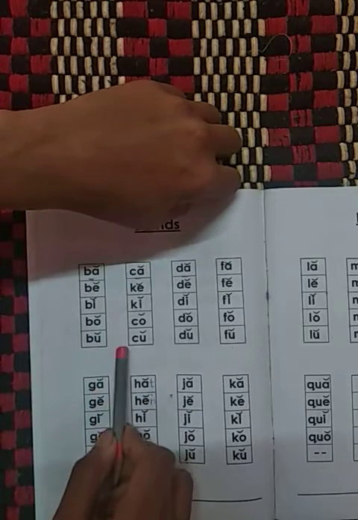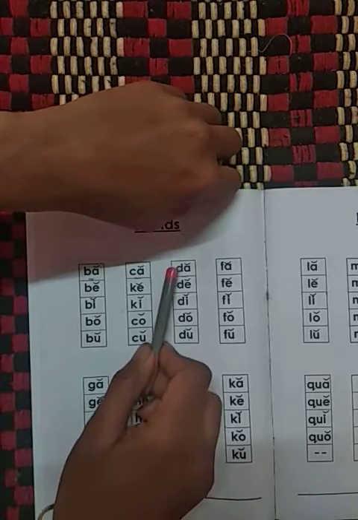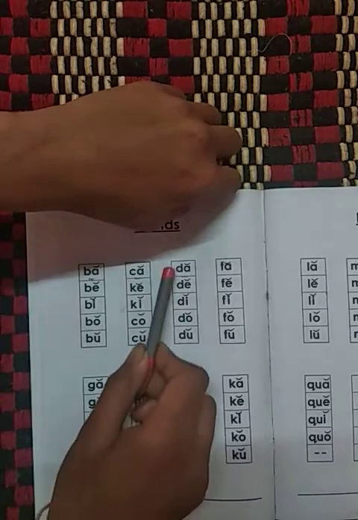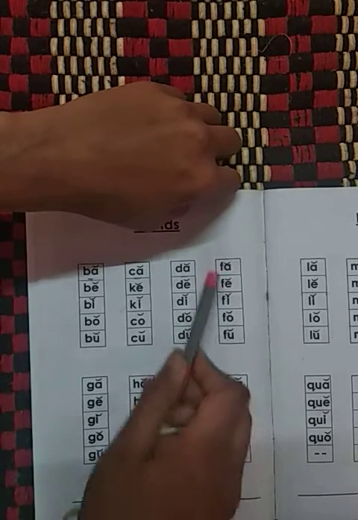Ka, ke, ki, ko, ka. Da, de, di, do, da. Fa, fe, fi, fo, fa.